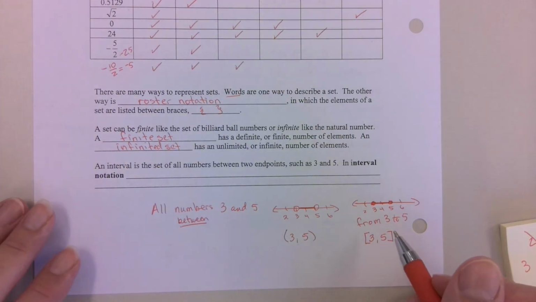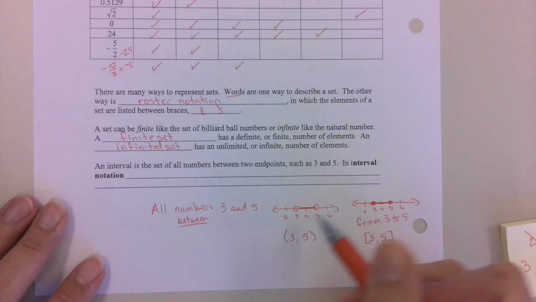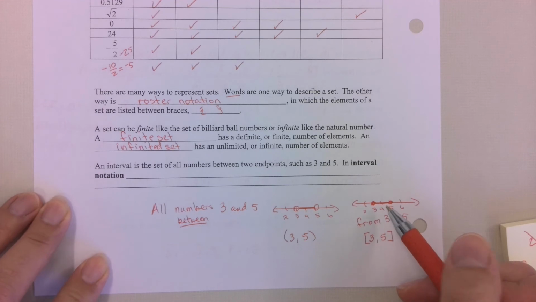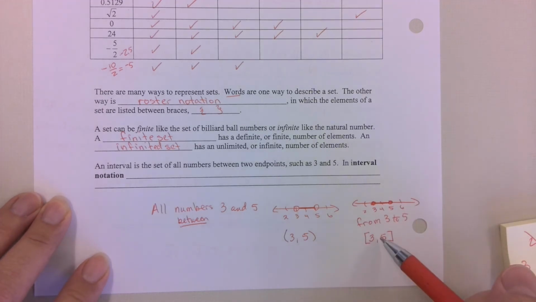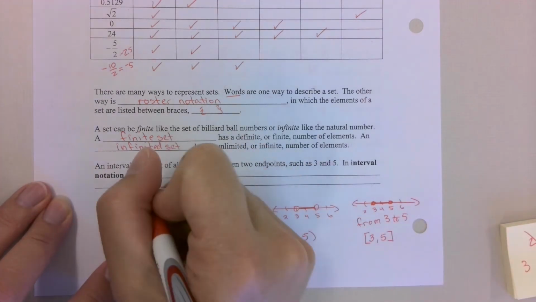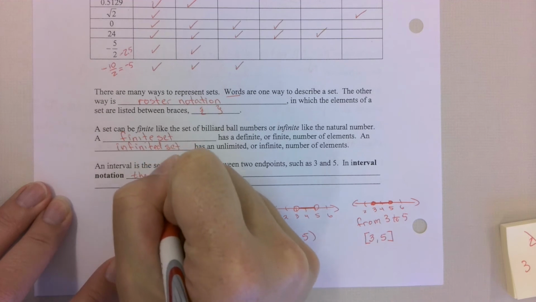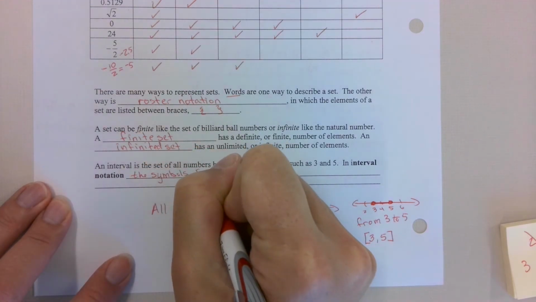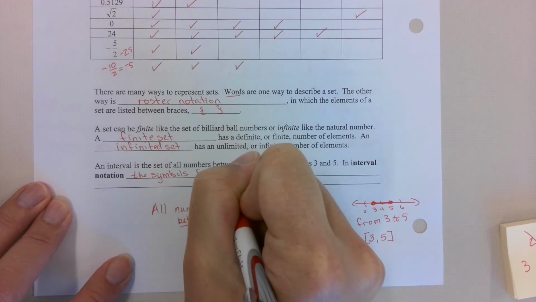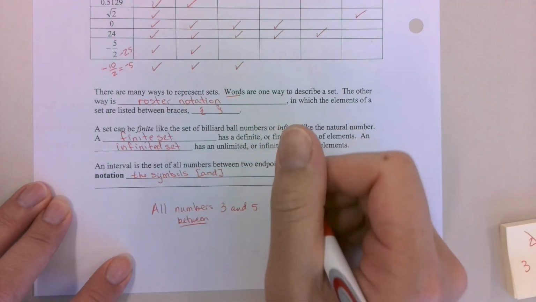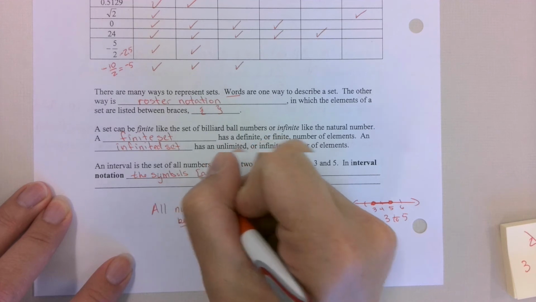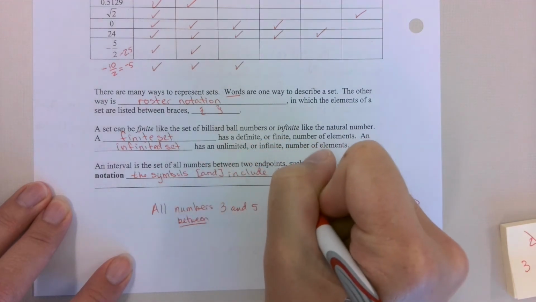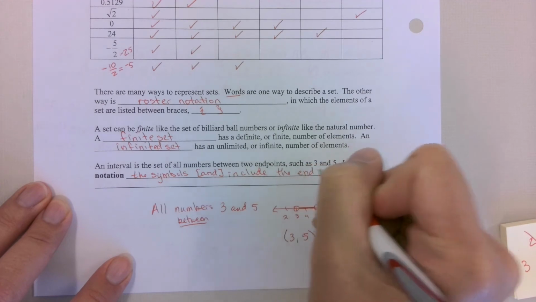So let's back this up. We're used to the open and closed circles, greater than, less than, greater than or equal to, less than or equal to. But now we're going to change it up to brackets and parentheses. So here it is. The symbols with a bracket, close the bracket. These brackets include the endpoints in the interval.